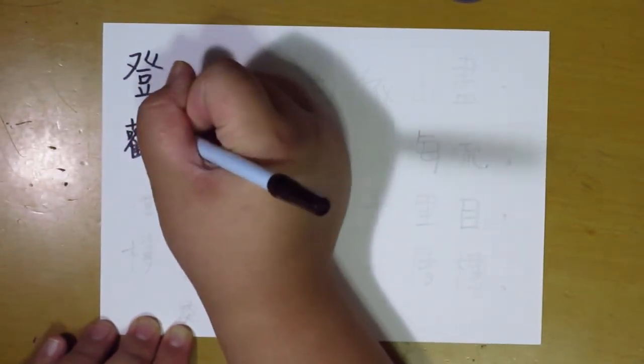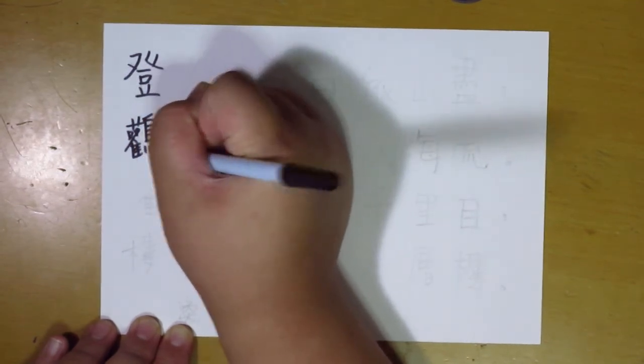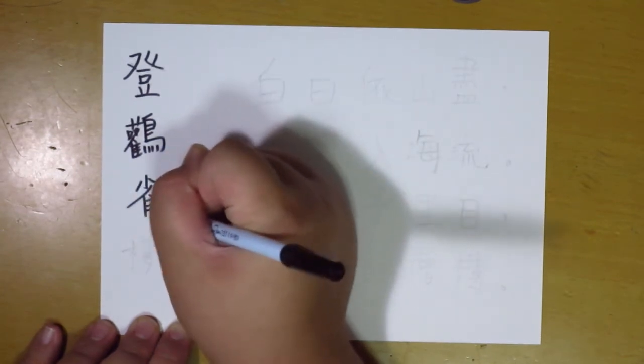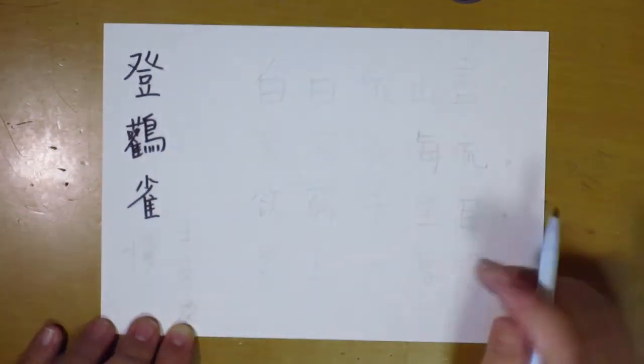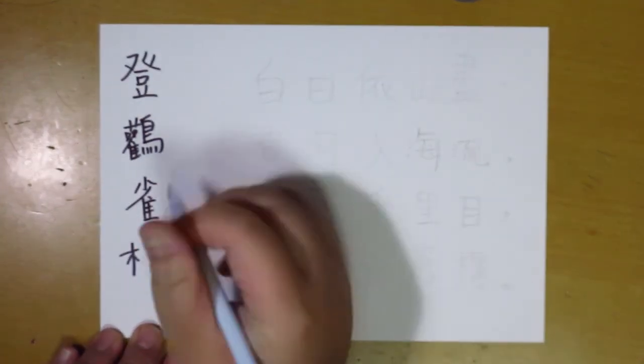Because the practical reason is that Chinese poetry has the least amount of characters. You just want to die like 5 minutes after trying to copy, you know, an article or something.